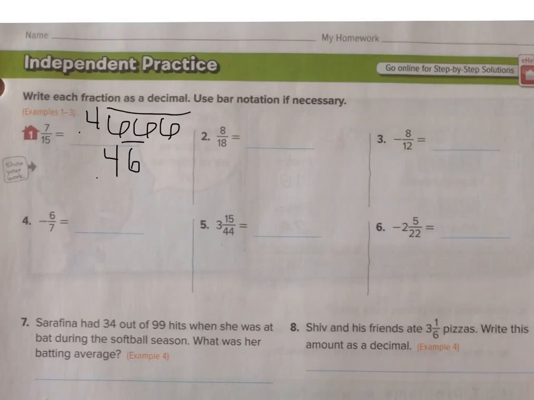The second question is 8 over 18. For this one, it's just 0.4 repeating. And you can just do 1/4 with the line over top for this one.